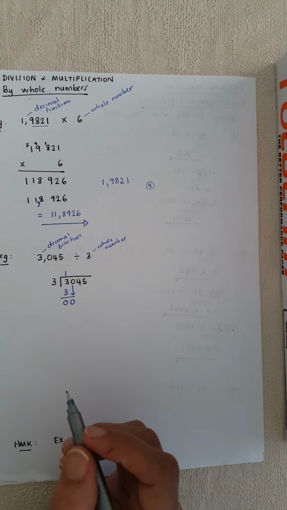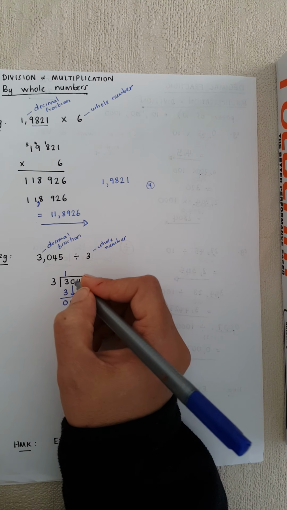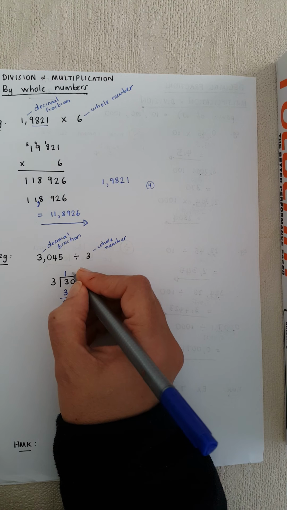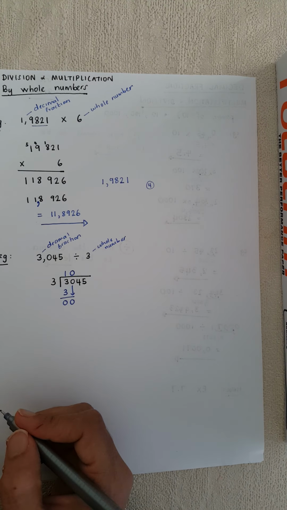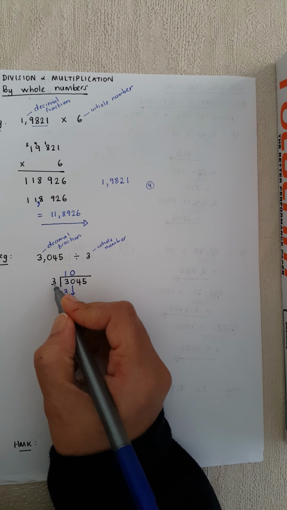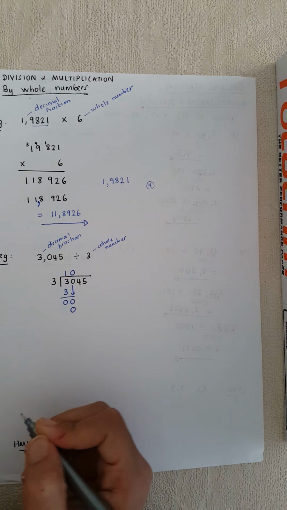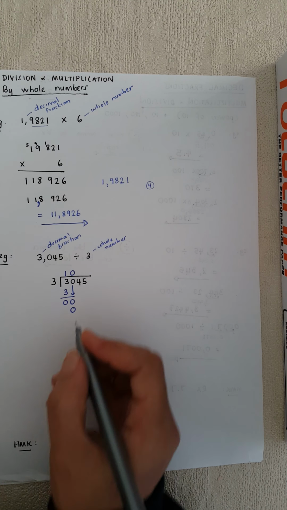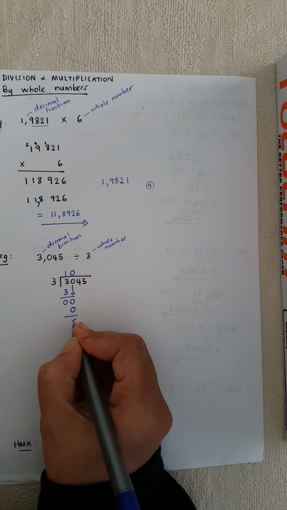If I go 3 divided into 0 now, my answer is 0, right? I get a 0 there. And then again I multiplied. 3 times 0 is 0. I've got a 0, right? Then I have to minus it. So then I minus 0 minus 0, I'm getting 0.